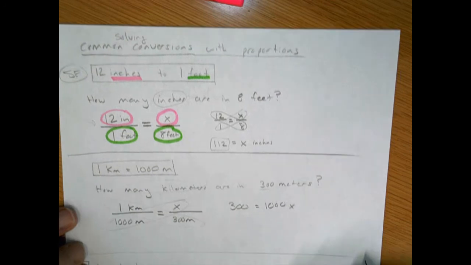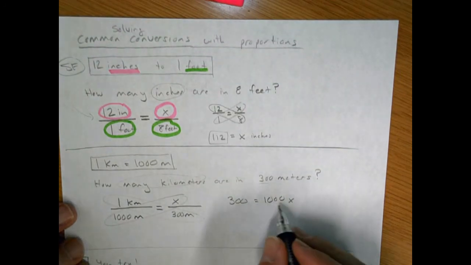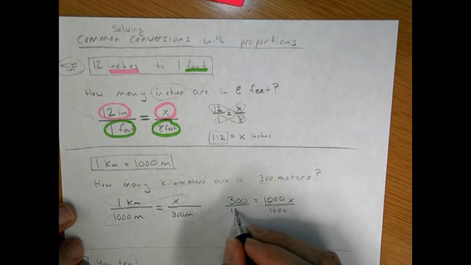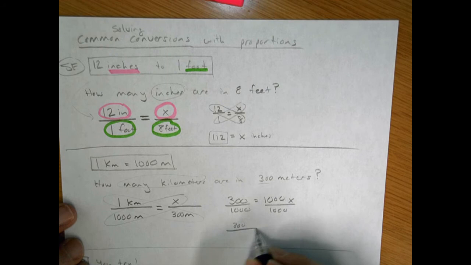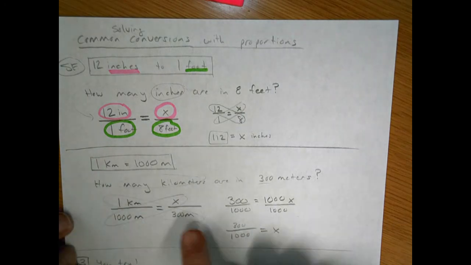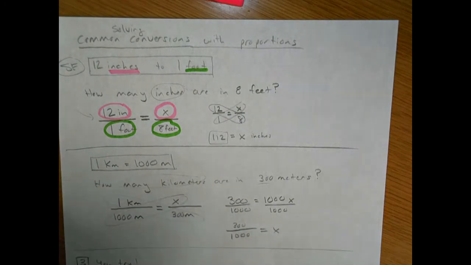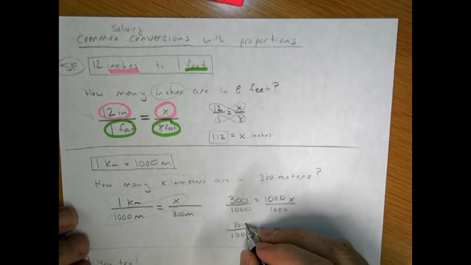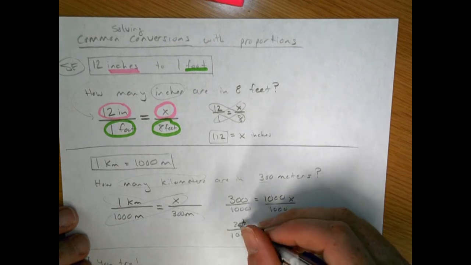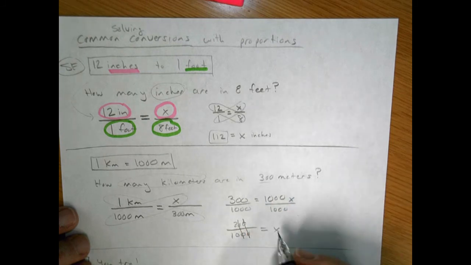And this is the point where you might think, well, why am I doing that? Because now I have to get the x by itself. And I'm going to divide both sides by 1,000. So I have 300 over 1,000 equals x. Which, if you think about it, if I just multiplied that and left it up there, I'd have 300 over 1,000 equals x. But that's okay. We wanted to show you at least the process. So now, to reduce this, because they both end with zeros, I can eliminate a 0 there, and I can eliminate a 0 there. So I'm really left with 3/10 equals x.